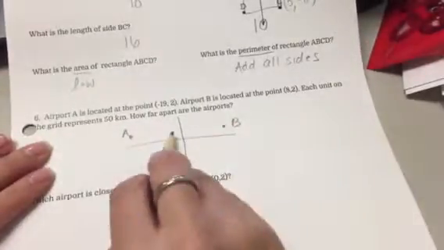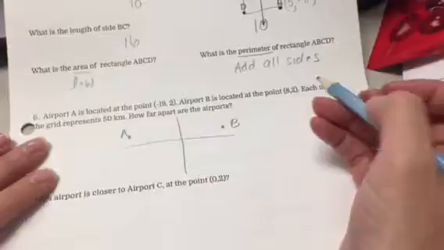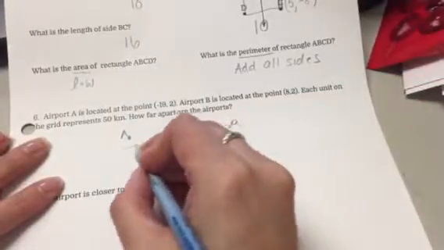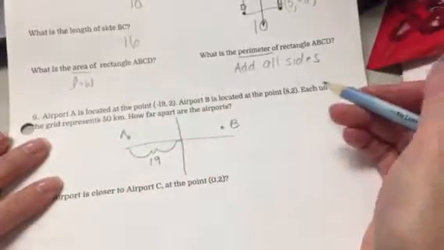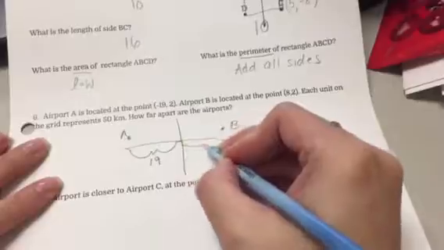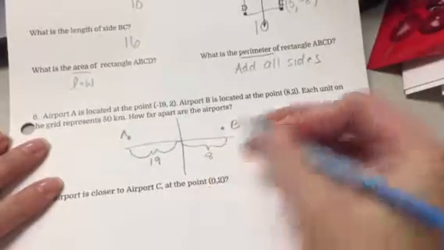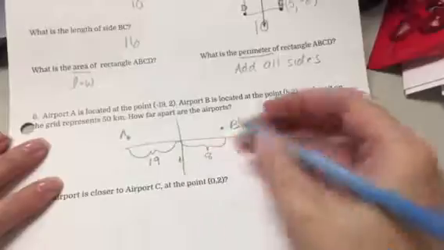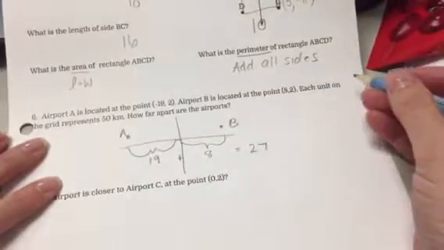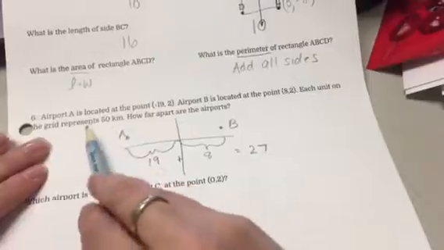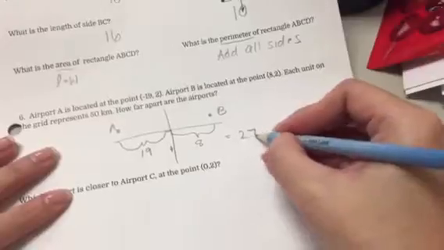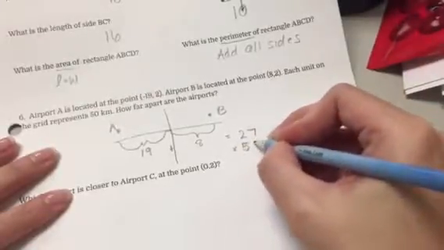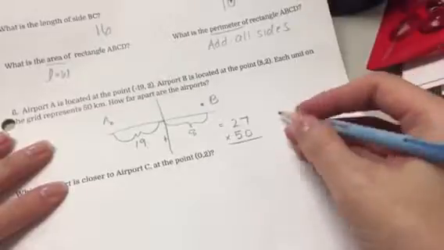Well, first we have to find out how many grid lines they are apart. So to go from here to here, I had to go 19. And then to go from here to here, I had to go to the right 8. So 19 plus 8 is 27 spots. However, they said each unit is worth 50 kilometers. So 27 units, I'd have to multiply that by 50 to figure out how many kilometers apart the two airports are.